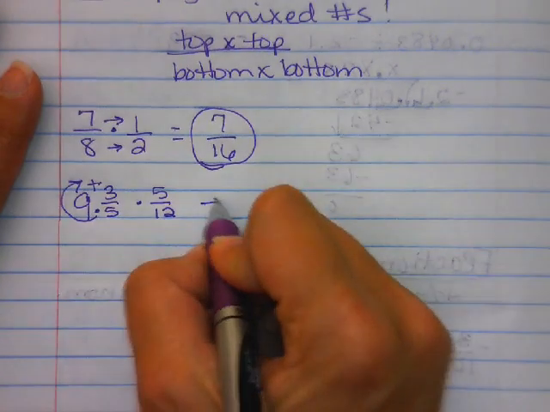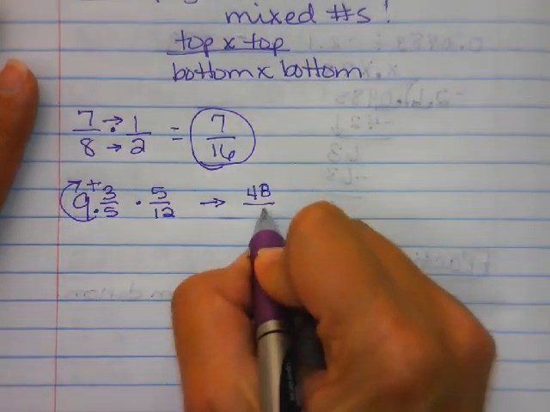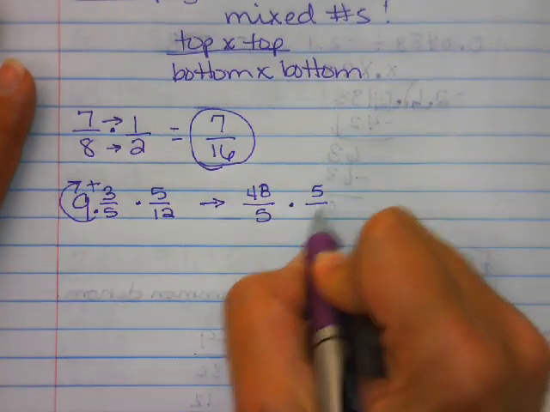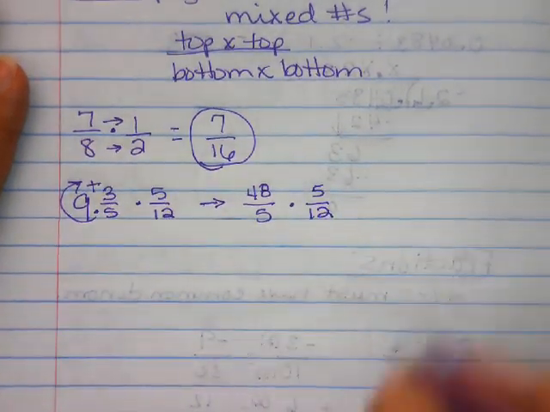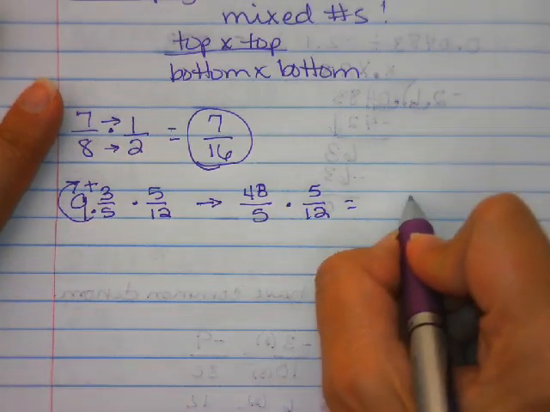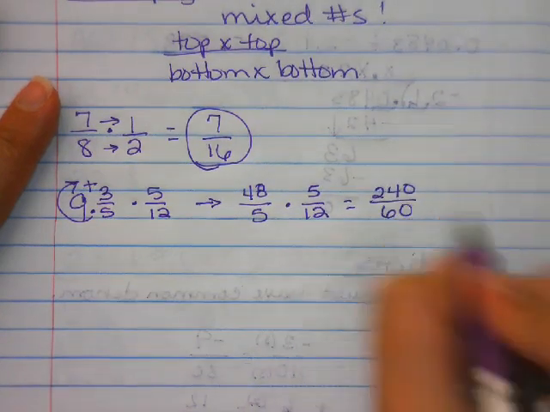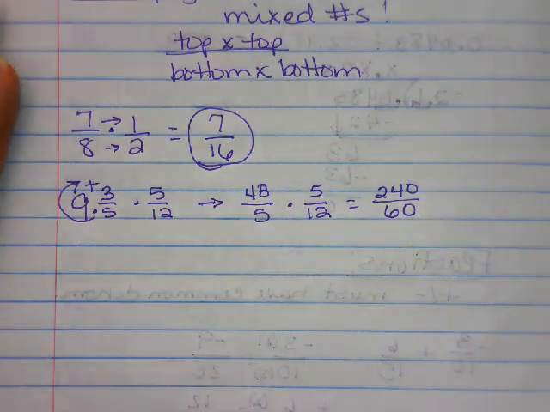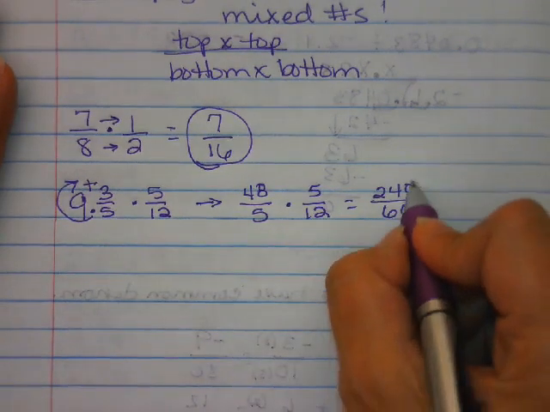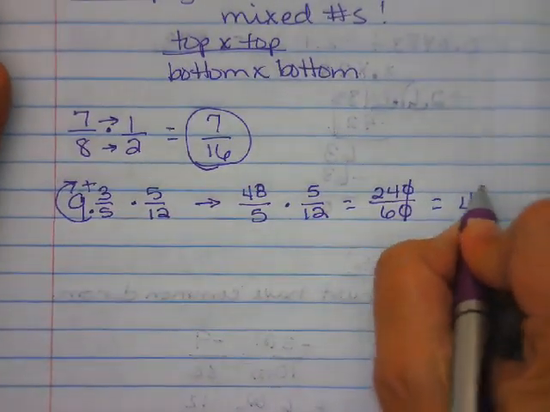Either way, when we rewrite this, this is 48 over 5 times 5 over 12. So now I can do top times top. 48 times 5 is 240 over 60. You have to make sure you simplify. I can take off my zeros. 24 over 6 is 4.